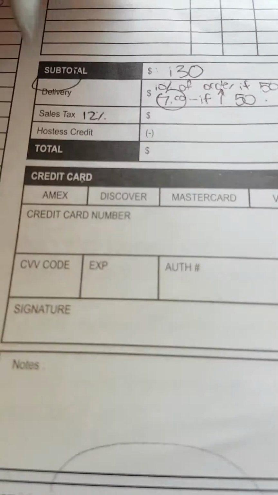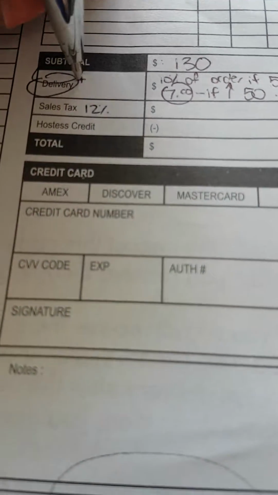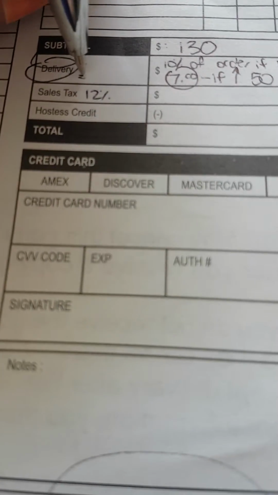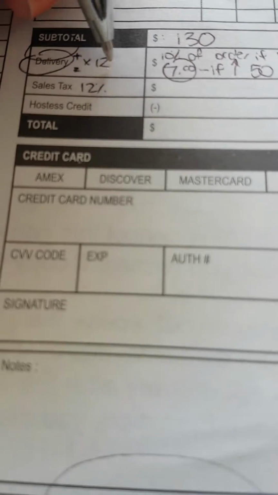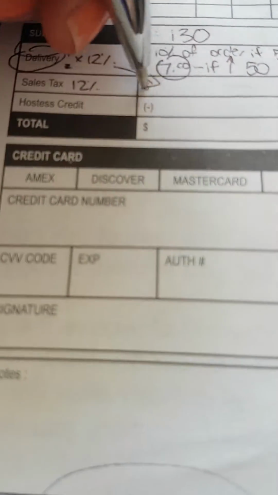Now for the sales tax. Sales tax is always 12% of the subtotal and delivery combined. So the subtotal and delivery times your 12% gives you your sales tax.